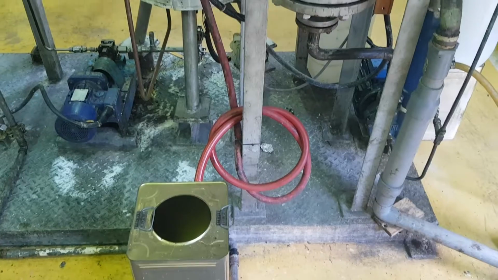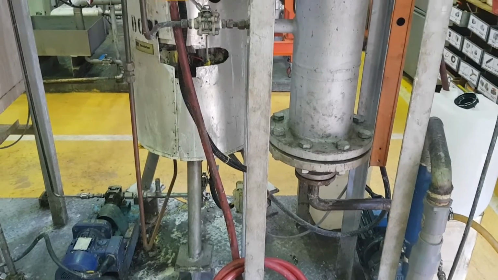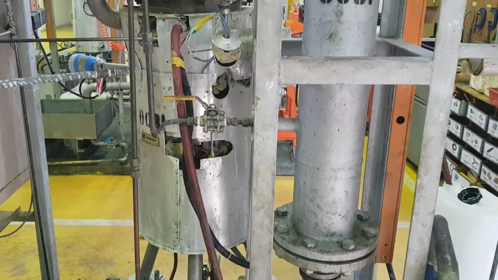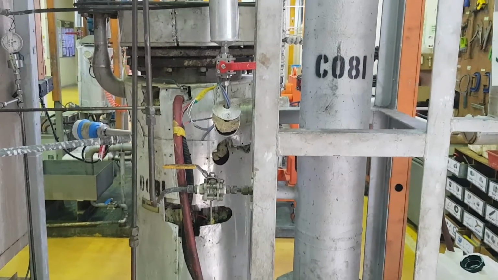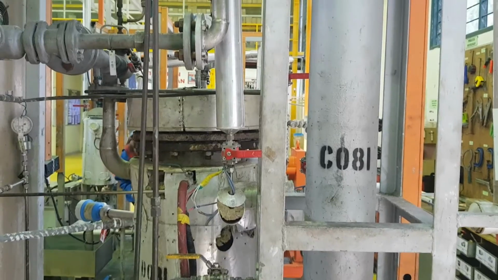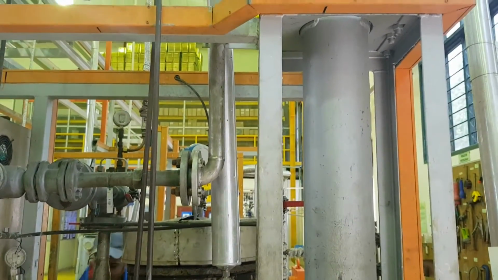This is a small-scale deodorization process which follows after the bleaching process. As we can see, there are several components in this process. We can see the distillator, the main deodorizer, and other pipes which come from the steam and other processes which happen during this deodorization process.